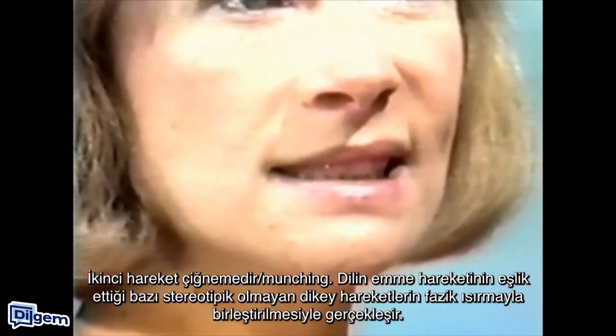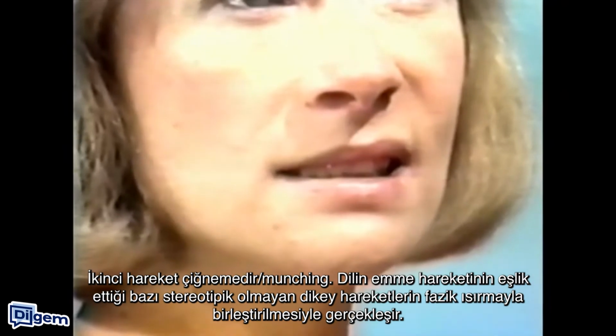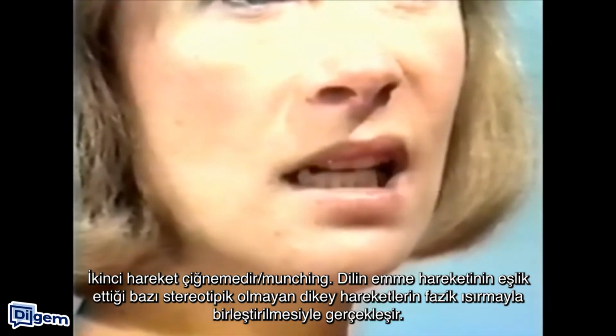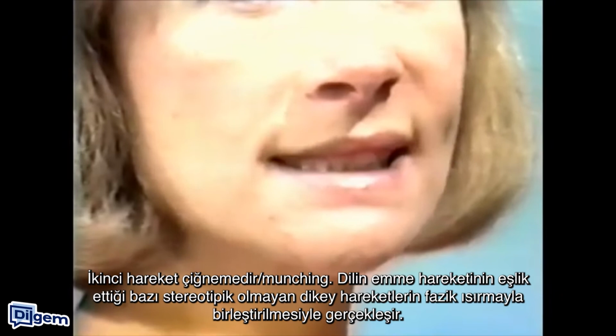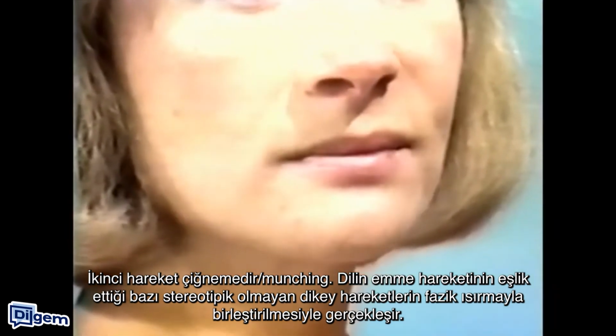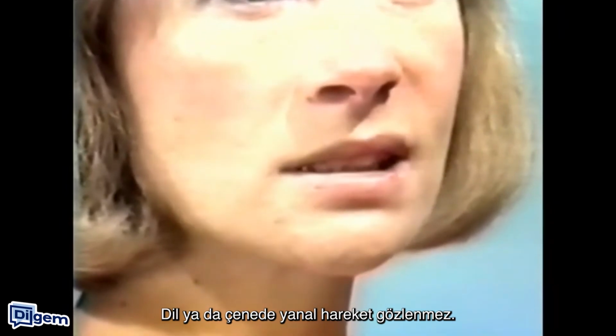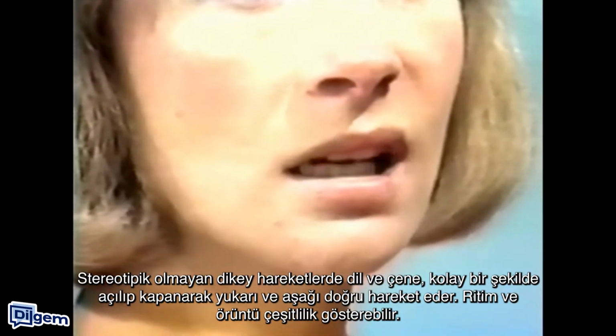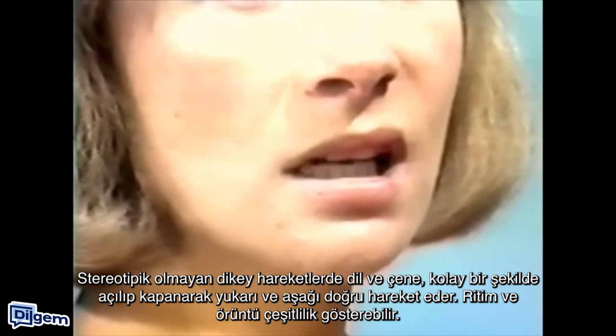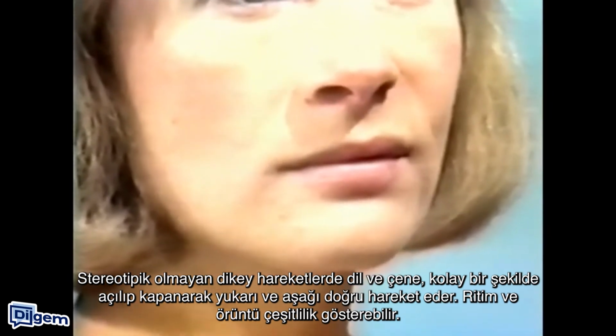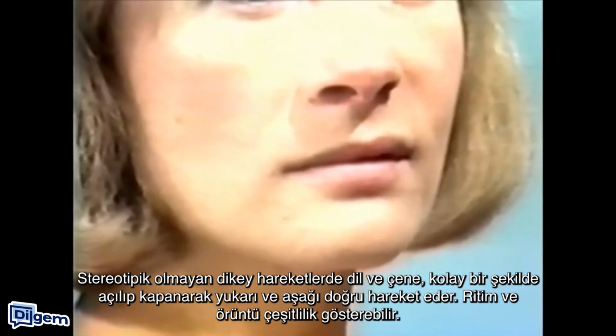The second example is munching, an early chewing pattern which combines phasic biting and some non-stereotypic vertical movements accompanied by sucking movement of tongue. There is no lateral movement of jaw or tongue. In non-stereotypic vertical movements, the jaw moves up and down with easy contact and release and a variable rhythm or pattern.